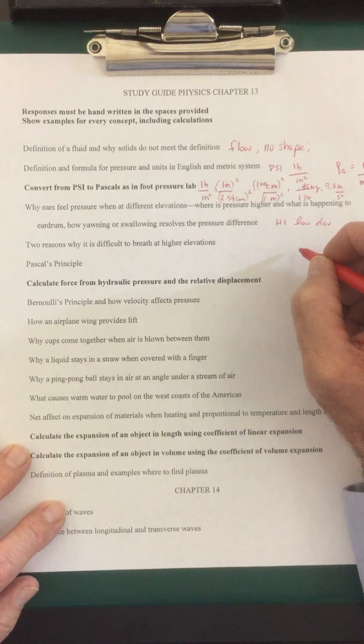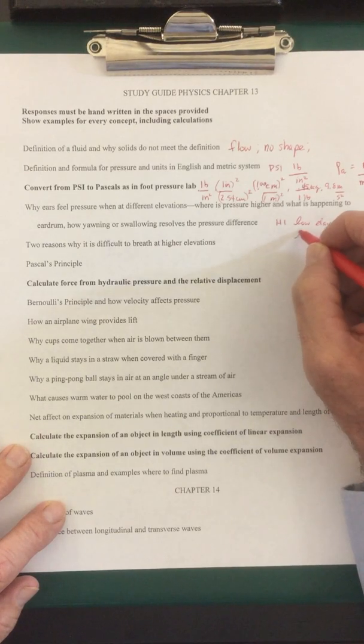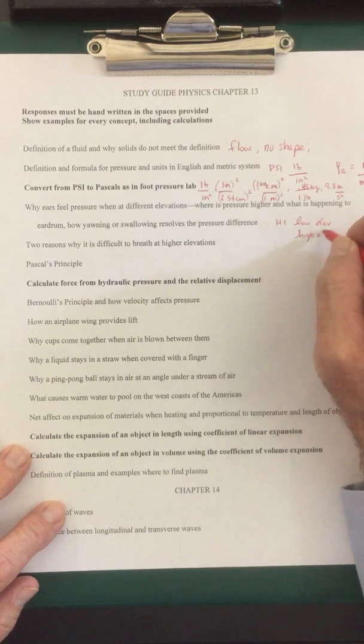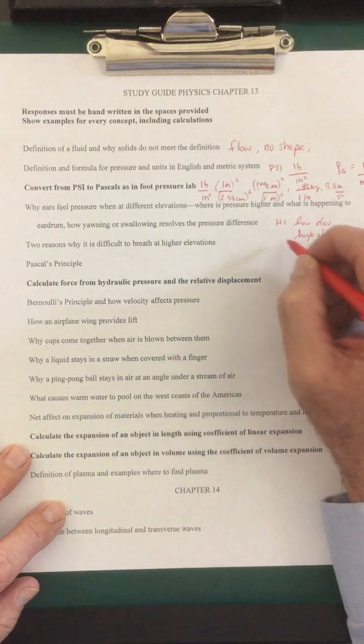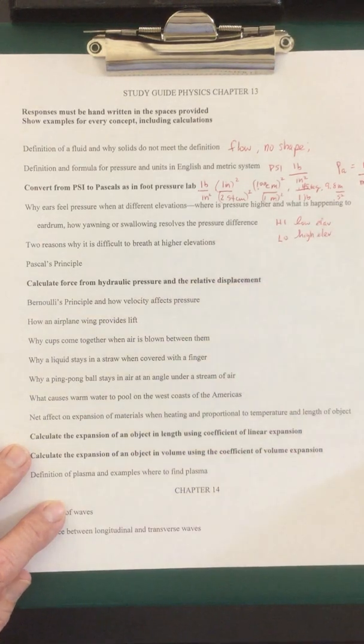Going up to a higher elevation, you're climbing a mountain, your pressure is going to be low.